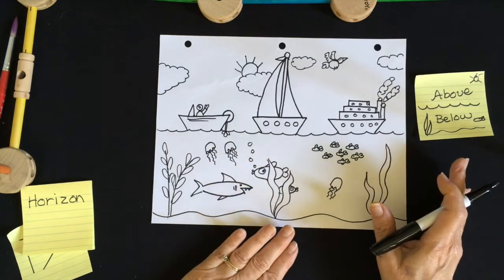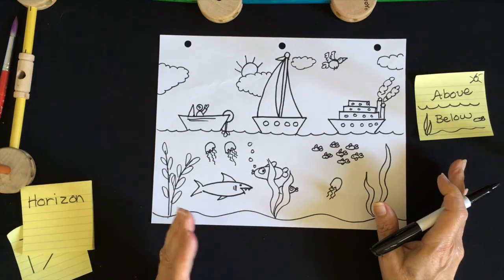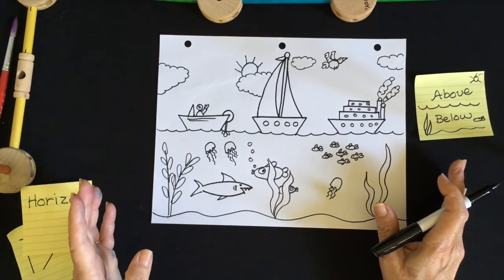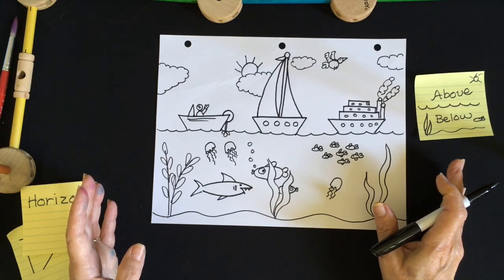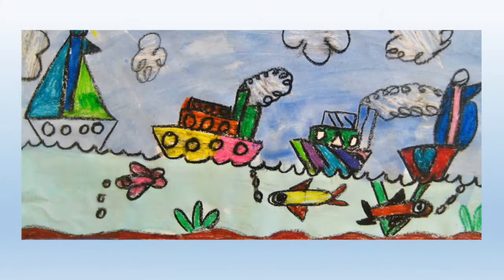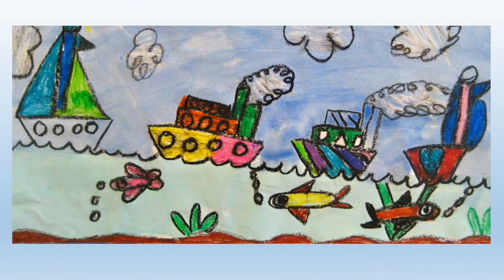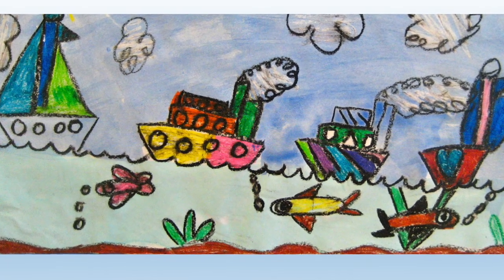So now you decide, either color with crayons, colored pencil, paint, watercolor paint, whatever you have at home. I can't wait to see what your drawings look like. Next, you will add color with whatever art supplies you have at home. I can't wait to see what you create.